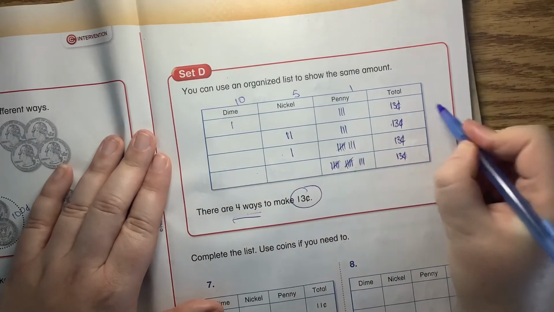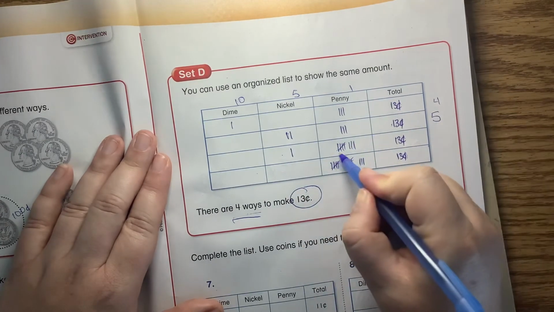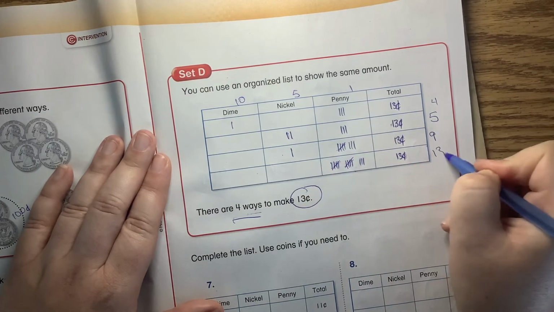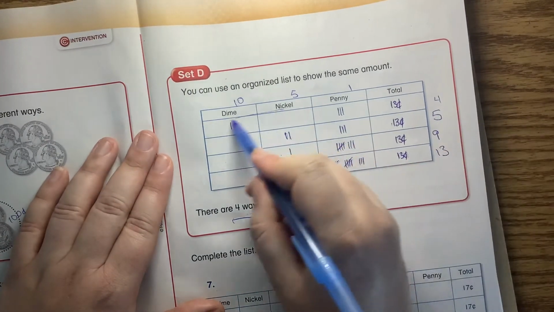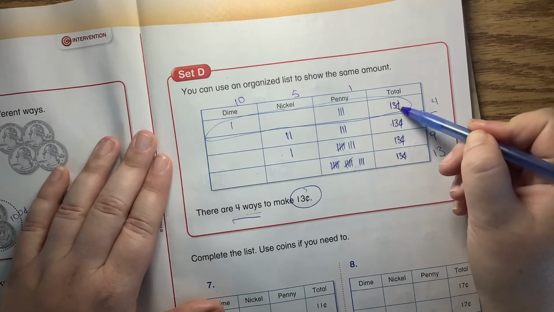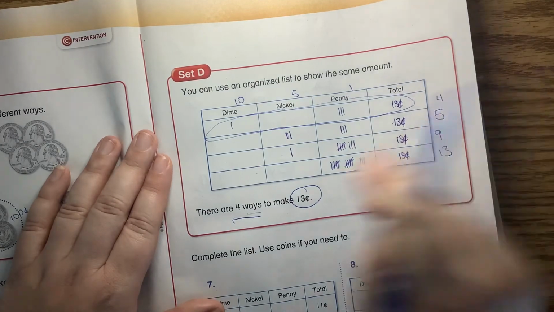This way uses 4 coins. This way uses 5 coins. 1 plus 5 is 6, 7, 8, 9 coins, and 13 coins. So this would be the way to do it with the least amount of coins. You only need 4 coins to pay 13 cents in this way. Using all pennies would be the most amount of coins.